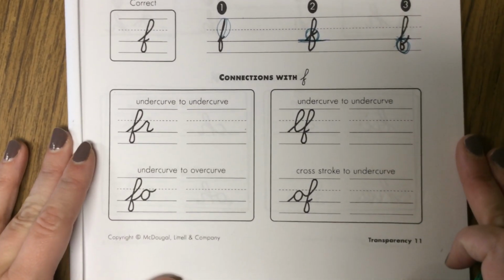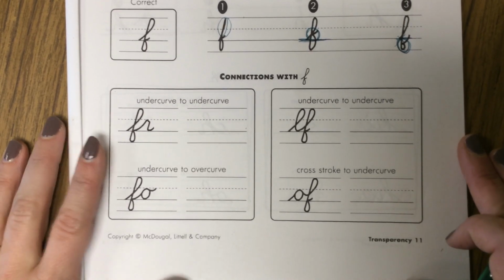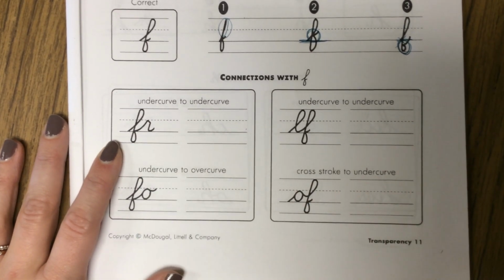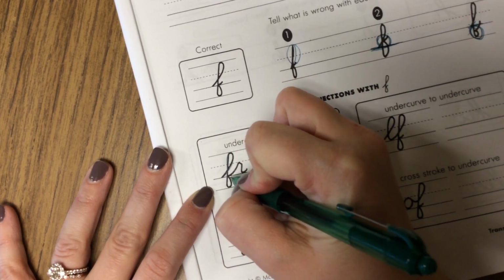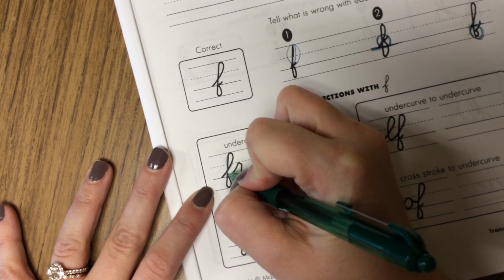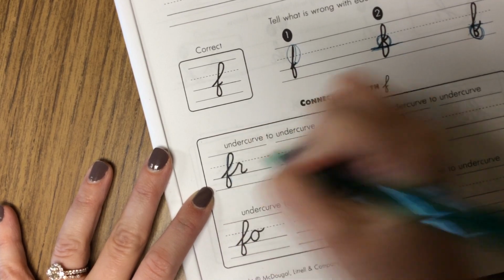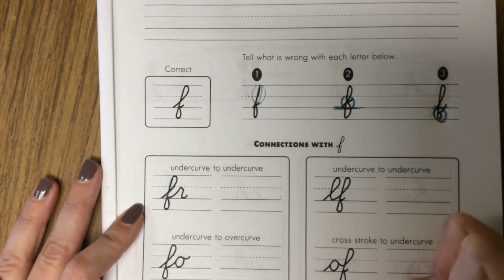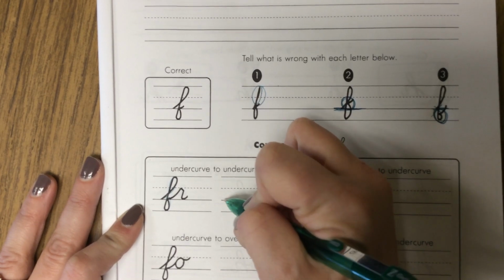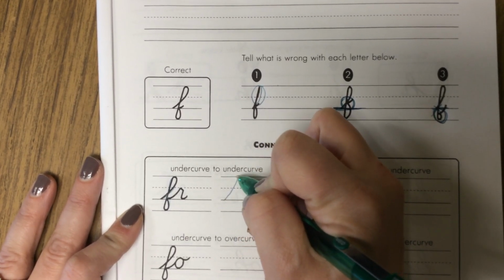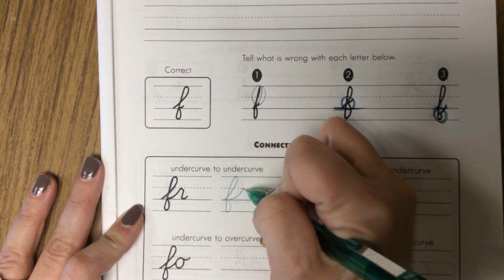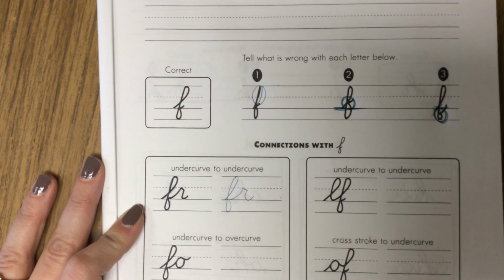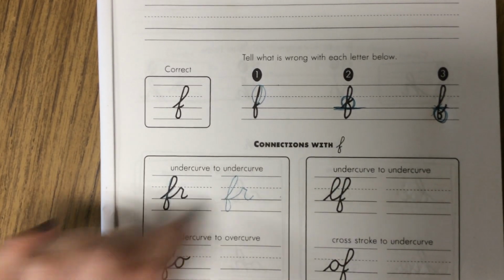And then we're going to move on to the bottom part of our page. On the bottom here, we have our letter F connected to other letters. So for the F to the R, you will make your letter F, just how we did above. You're not going to pick up your pen, and you're going to go straight into your letter R. So I'll show you here what that looks like, making sure your paper's tilted. You go up to the top, you come back down, make your letter F, and then right into your letter R. So go ahead, trace it, and then draw your own.